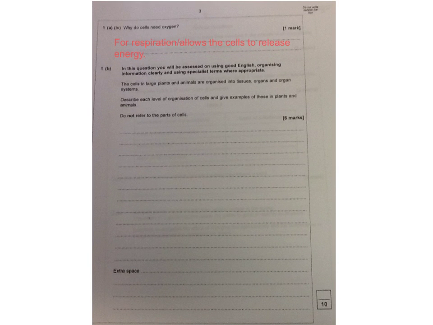So it says in this question you'll be assessed on using good English, organising information clearly and using specialist terms where appropriate. So it is a quality of written communication question, and it does expect you to use scientific language throughout it. It says the cells in large plants and animals are organised into tissues, organs and organ systems. Describe each level of organisation of cells and give examples of these in plants and animals. So it's basically asking you to describe what a tissue is, what an organ is, and what an organ system is, and to give an example of each of those for a plant or an animal.